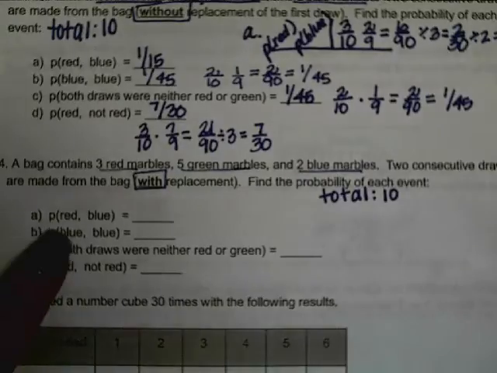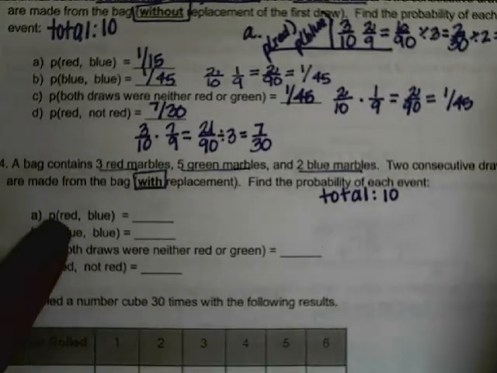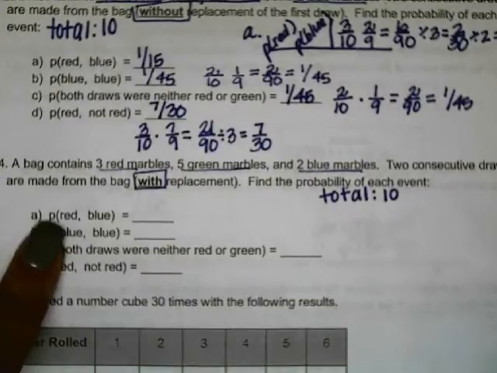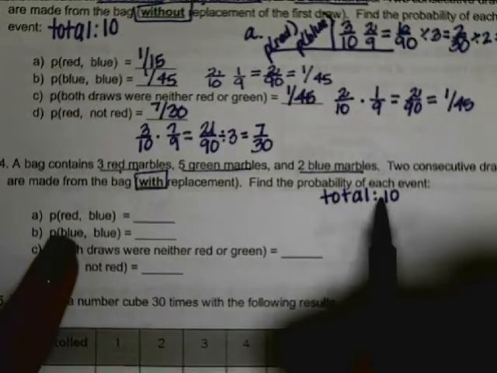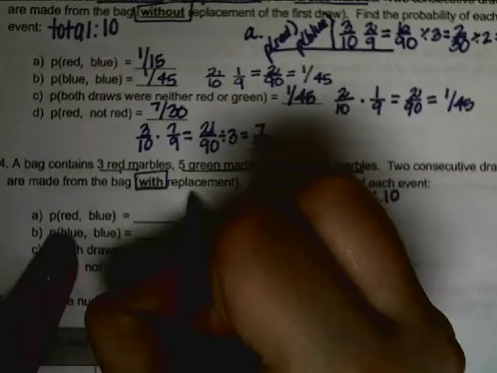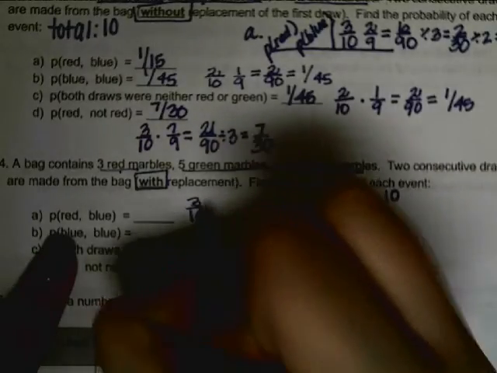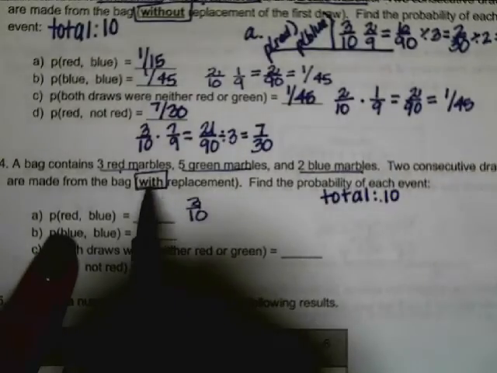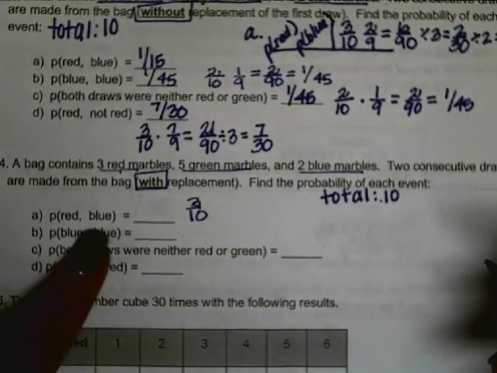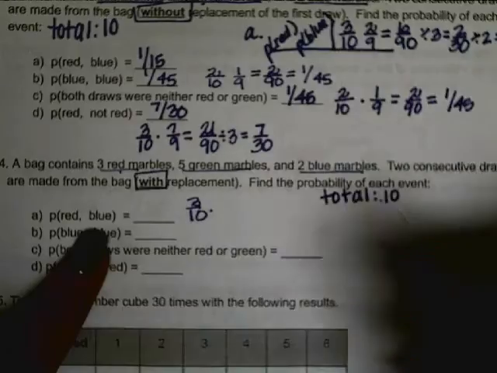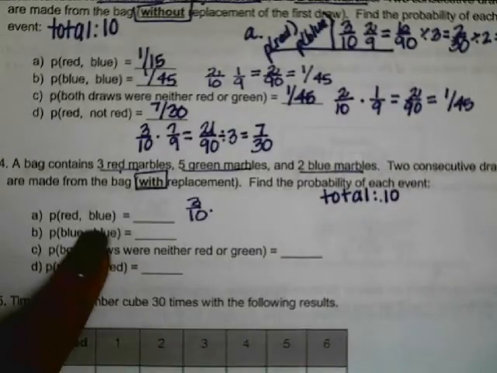Now I need to find my probabilities. I want to know my probability of choosing a red marble first. Well, I have 3 reds out of a 10 total. So my probability is 3 out of 10. Then I replace that marble, meaning I put it back. So I still have 10 marbles in the bag. Now I want to know the probability of choosing a blue marble.